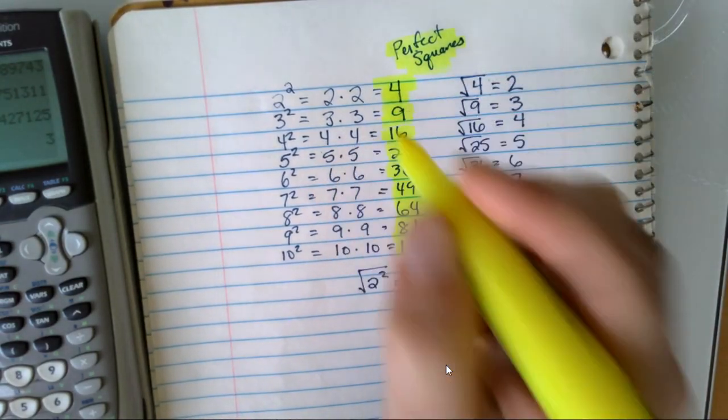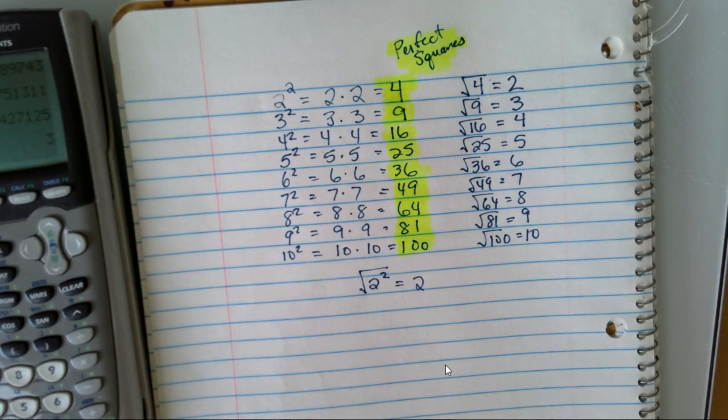I would recommend that you copy this and have it set aside so when you're working on radicals, you can think, oh, what perfect squares are there that I can factor out of these radicals, which will be in the next video. These are your perfect squares.